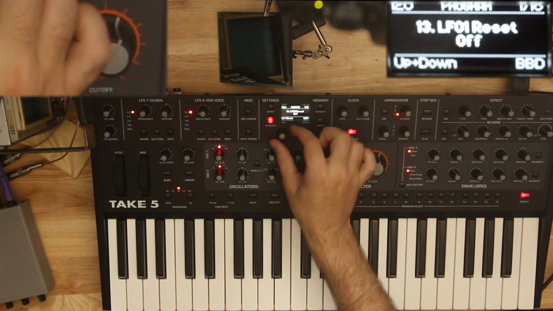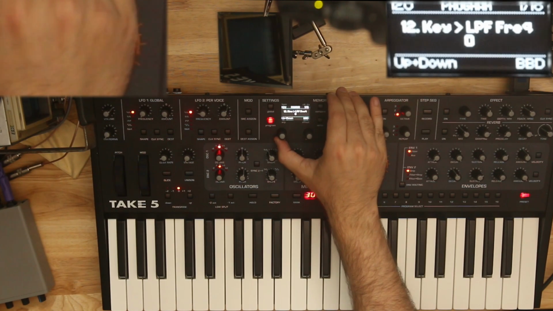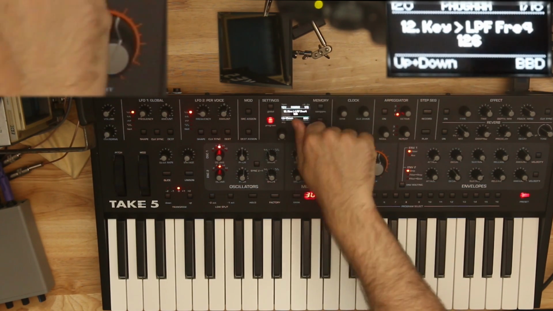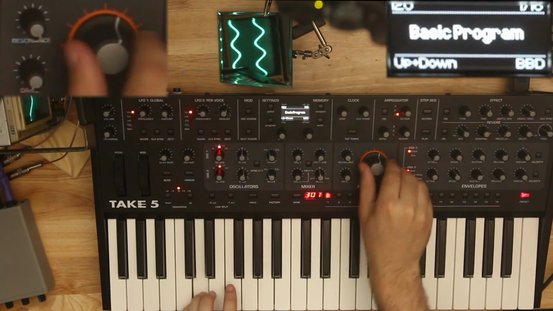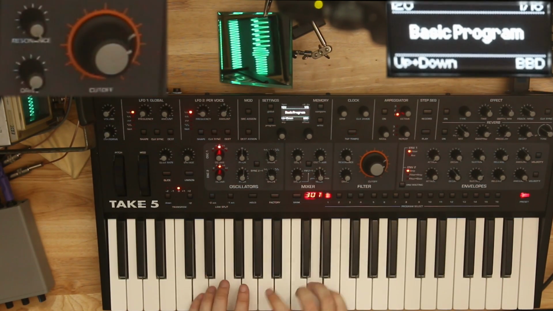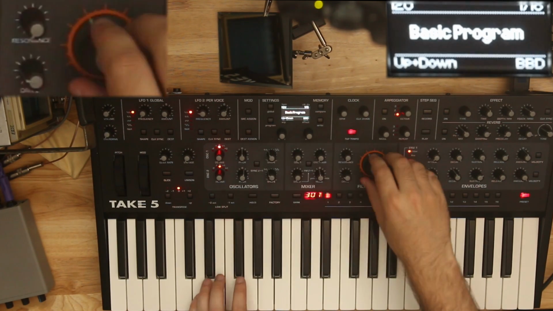It's not tracking now, but we can set it up in our program controls here. Keyboard to low-pass frequency. Which is nice, but we already have sine wave on our oscillators.